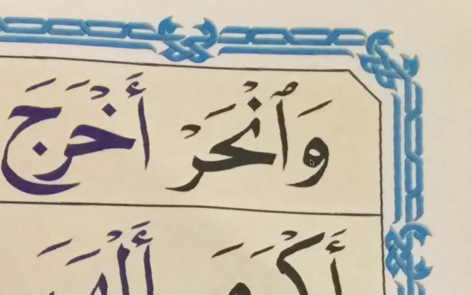So this word is wanhar. In this one, we're not going to hide the noon. We're going to show the noon. So again, the word is waw fatha noon sukoon wan. Ha fatha ra sukoon har. Wanhar. Notice I didn't hide the noon. I presented the noon. I fully pronounced the noon, and this word is wanhar.